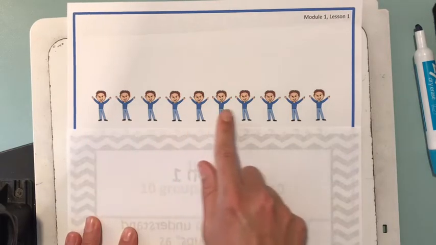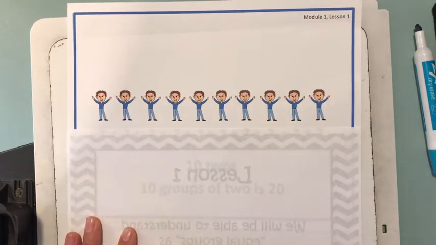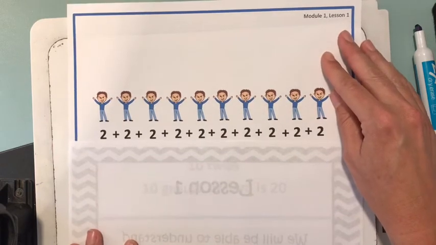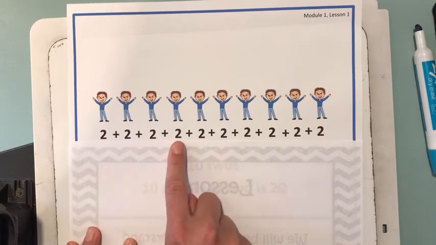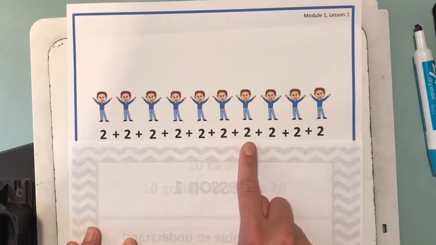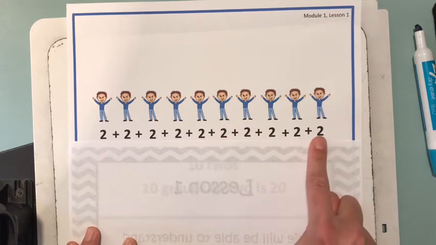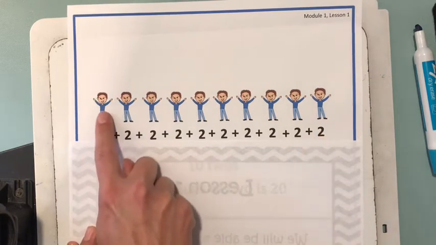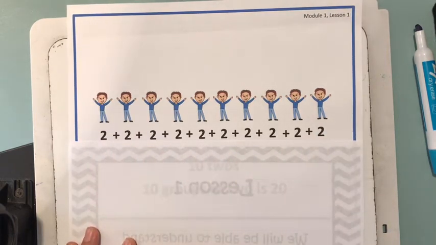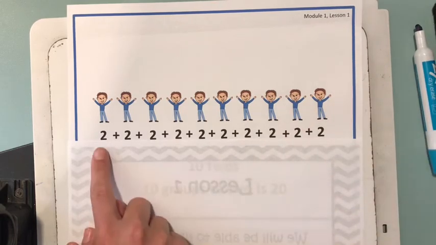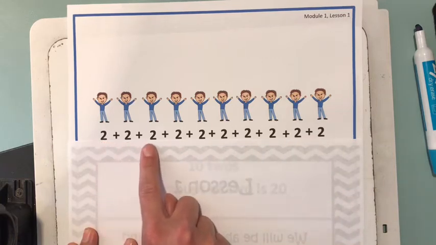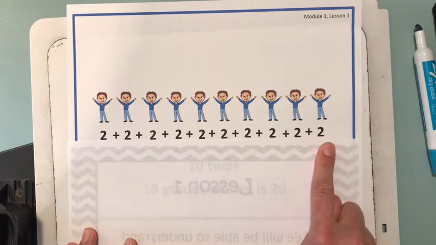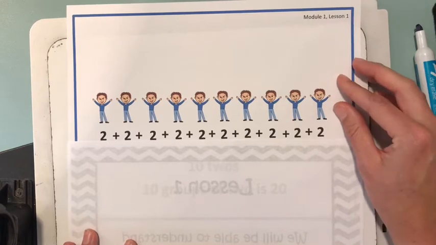But now here's a question. How many times did I skip count? Let's see how many times I skip counted. Let's count. 1, 2, 3, 4, 5, 6, 7, 8, 9, 10. I skip counted by 2 ten times, which is so cool, right? But that's really long. This is a repeated addition sentence. If I was to do a repeated addition sentence, it would be this long to solve this problem.